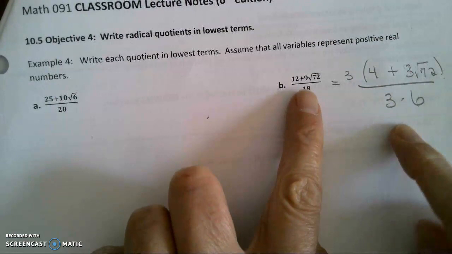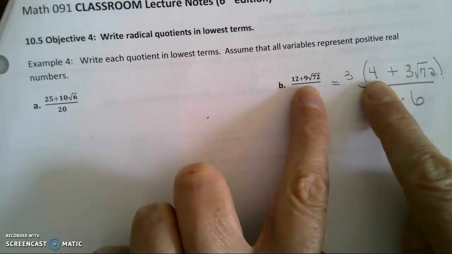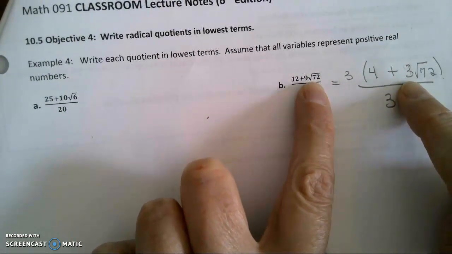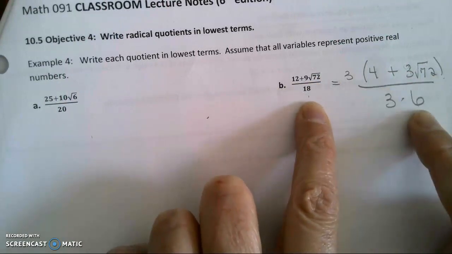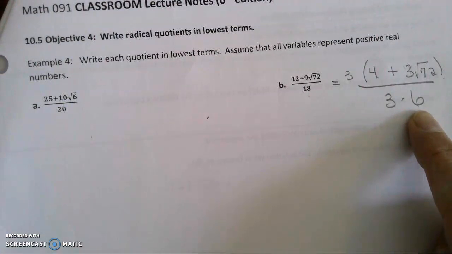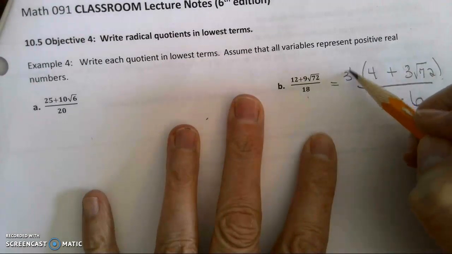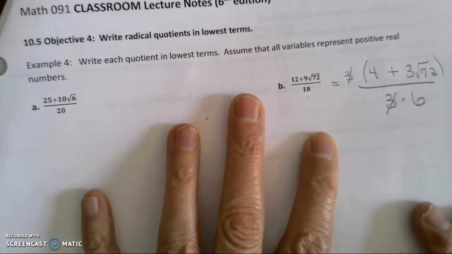Okay, so let me just show you what I did. 3 times 4 gives me 12. 3 times 3 gives me the 9, square root of 72. And then I wrote this as 3 times 6. The next thing I'm going to do is factor out the 3. Okay, and I'm just going to rewrite it now.